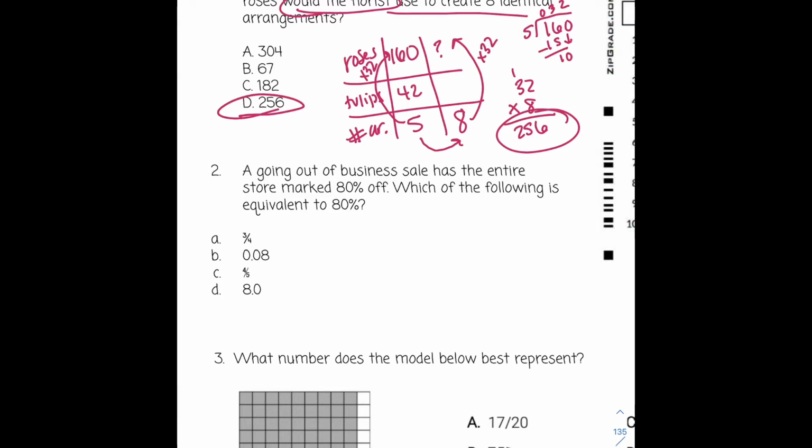Number 2, a going out of business sale has the entire store marked 80% off. Which of the following is equivalent to 80%? Okay, if I have 80% as a decimal, you move it 2 places to the left, and you get 0.8. Okay, so as a decimal, that takes B out, that takes D out.